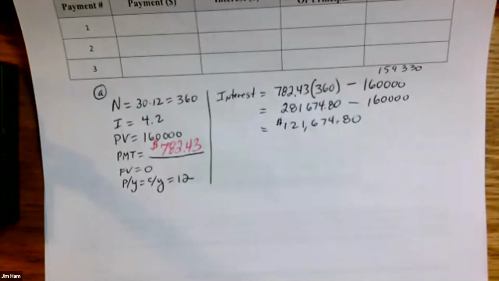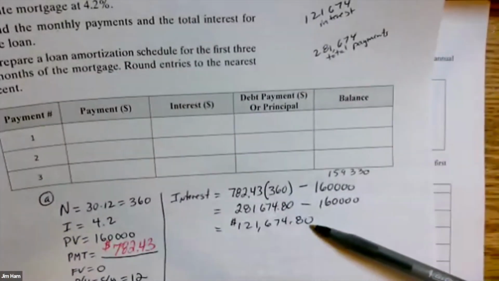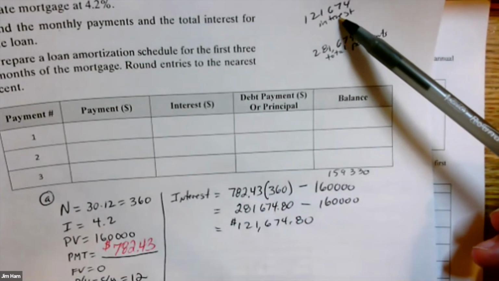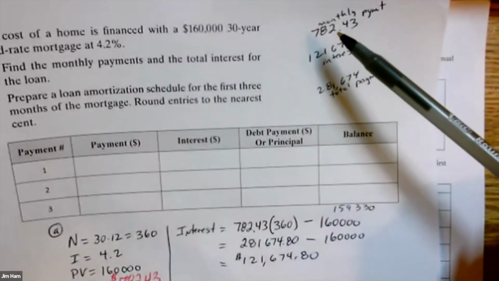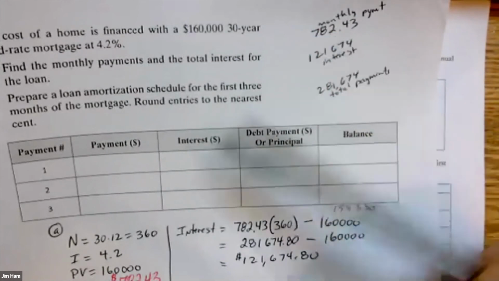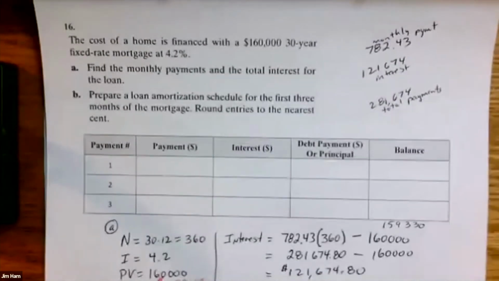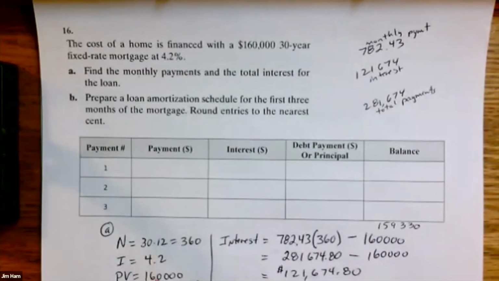All right, I just wanted to go through these calculations so you can see that the total interest paid, 121,674. Monthly payment we got over here. Monthly payment from the amortization website, same. Total payments, same. Okay, the reason I really wanted to do this problem was so that we could do the amortization table. So here's how it works.